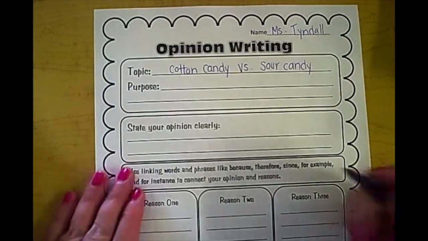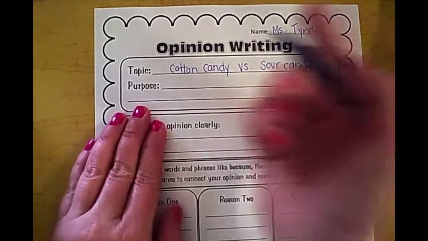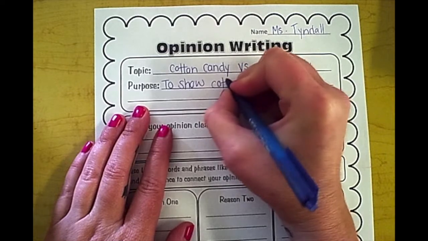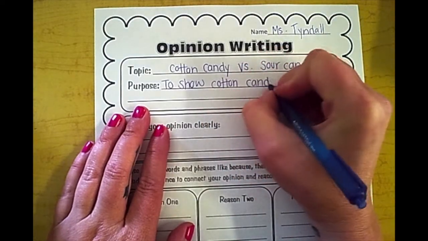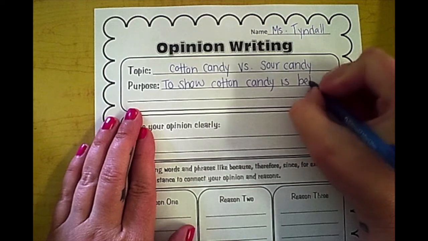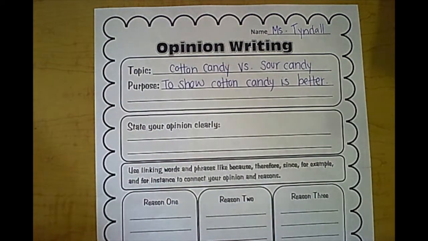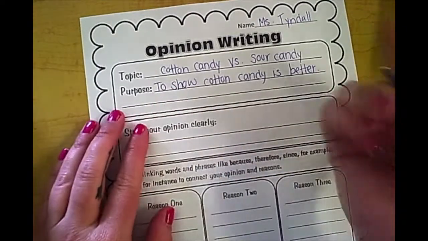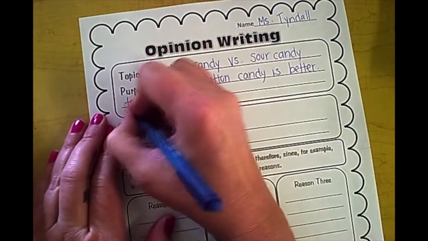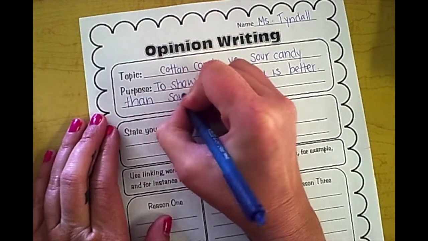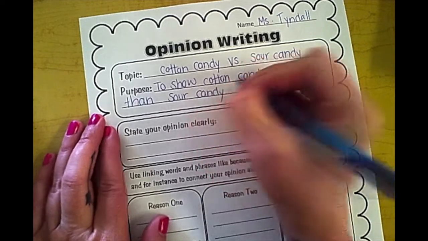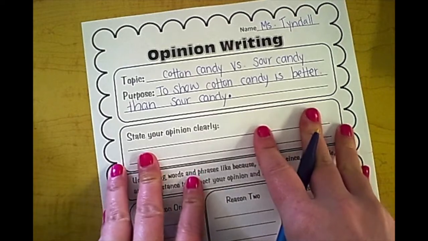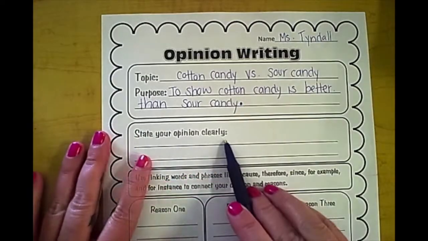Okay, and the purpose, why are we writing this? We're writing this to show cotton candy is better. Okay, what is your purpose? My purpose is to show you in this, cotton candy is better. We're going to actually not end it there. Better than sour candy. Now, you might not agree with me, and we'll put a period there. But for this instance, this is what we're going to write. Okay? State your opinion clearly.